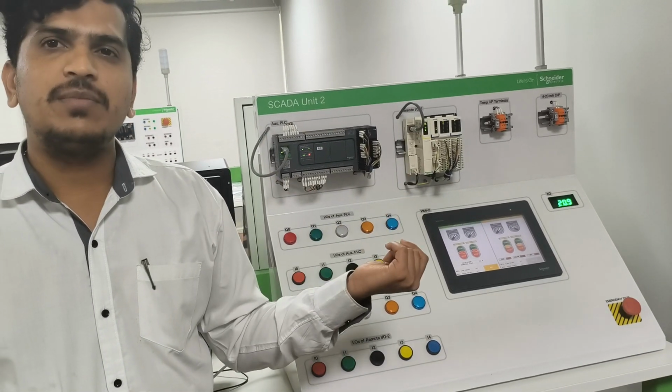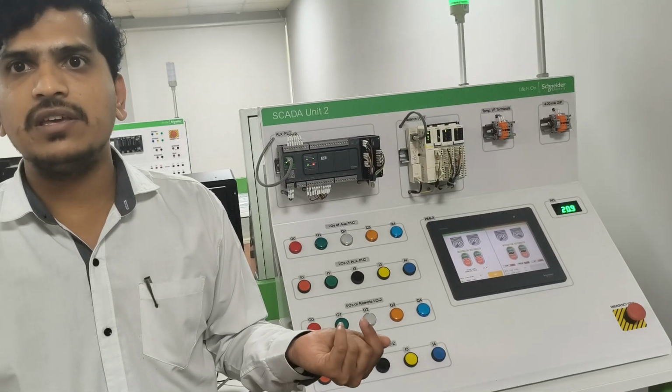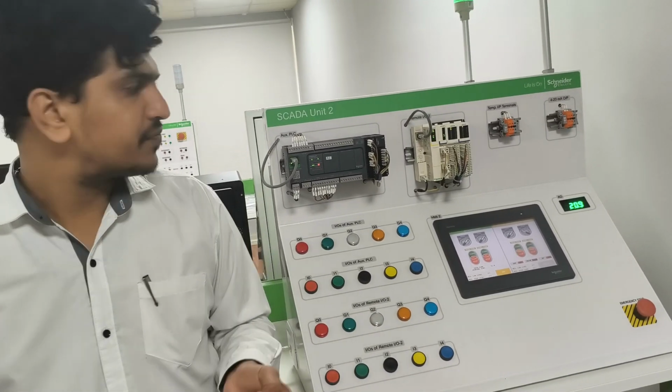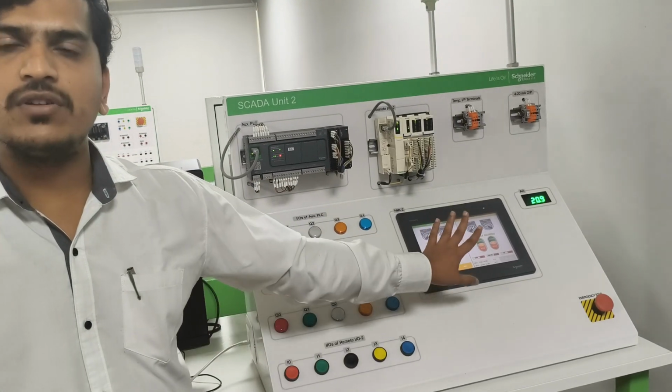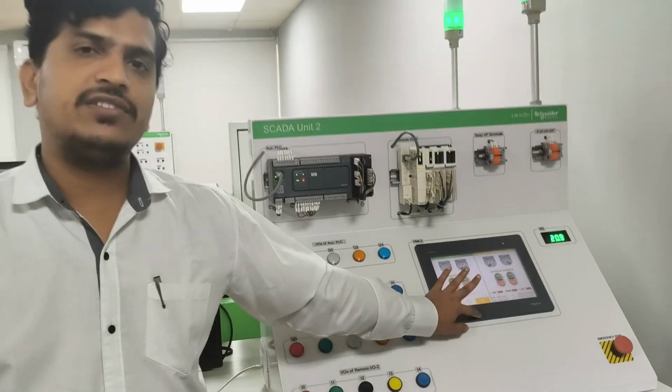So if you are going for Siemens or Allen Bradley, Mitsubishi, if the communication protocol says Ethernet IP, the processor will be the same. That processor we are teaching in this module. So this is the auxiliary PLC, and for locally operating this also, we have this HMI.